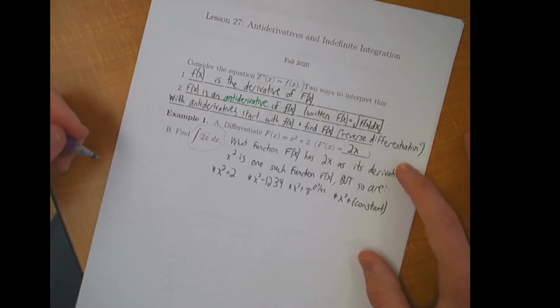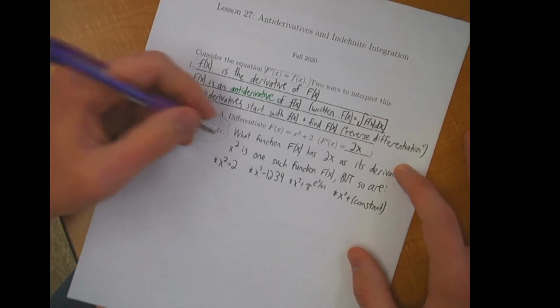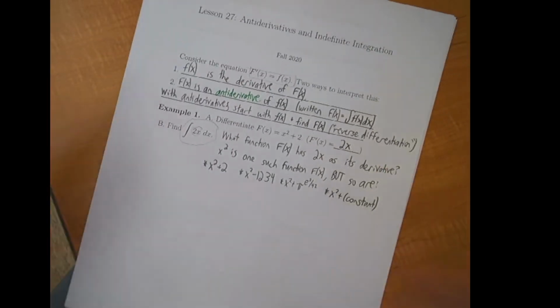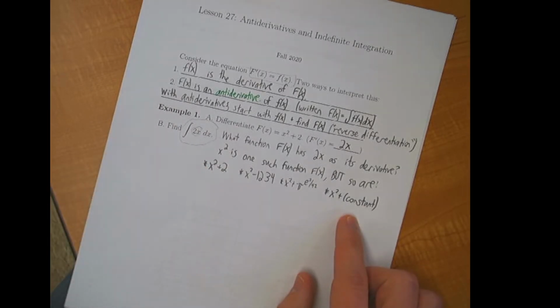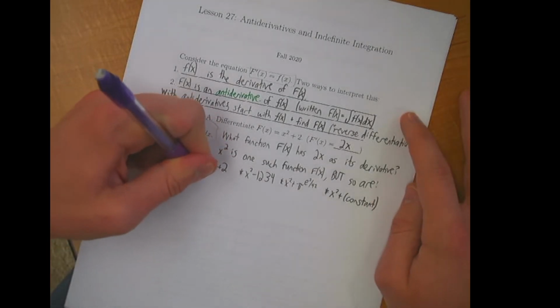The reasoning is that the derivative of any constant is this big fat 0, so whatever constant we have goes away with differentiation.